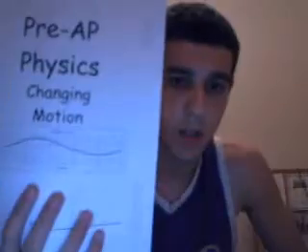This one's going to be more detailed. Alright, so this unit is changing motion, and it's just kinematics. If you don't understand what kinematics is, it's just pretty much moving from one place to another. It's very simple. It's displacement, where you are at, how fast you're going, and if you're accelerating or not.